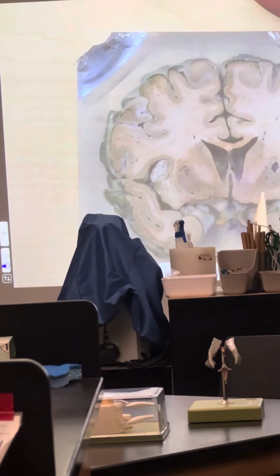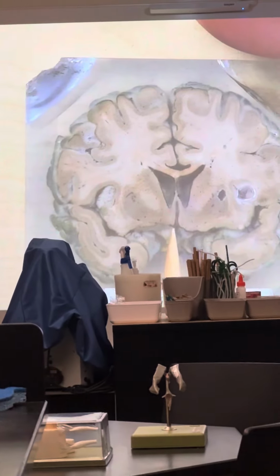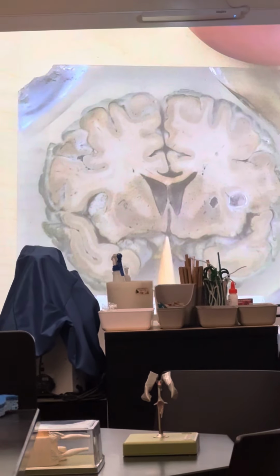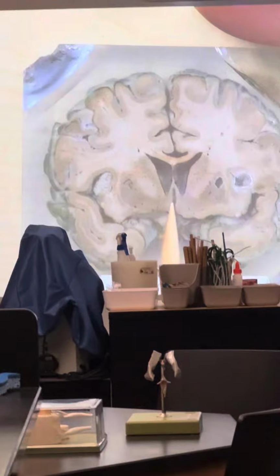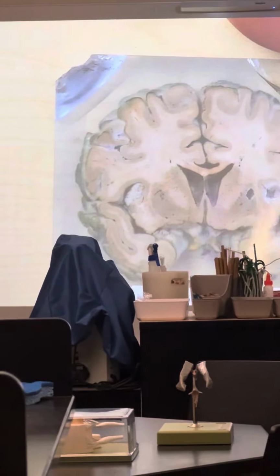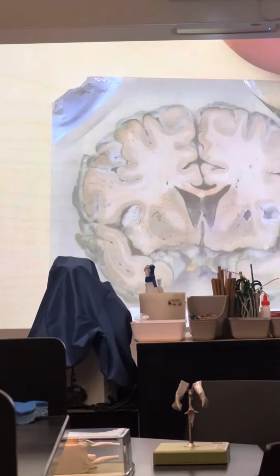So then if that's my thalamus, then that becomes, right here, part of my third ventricle. Okay? That's part of my third ventricle. And that's all I have on here to be able to identify.